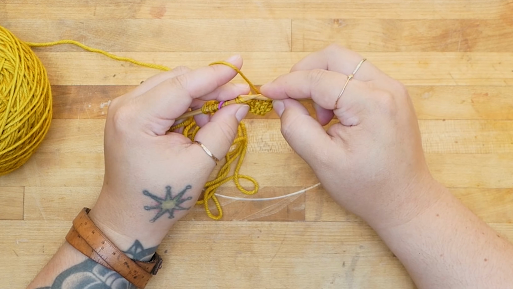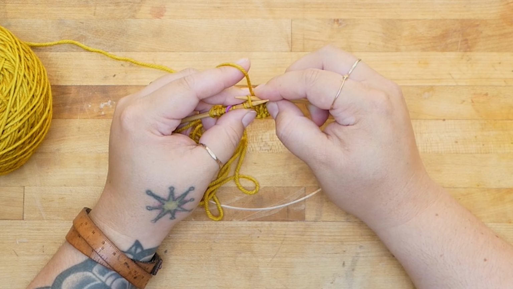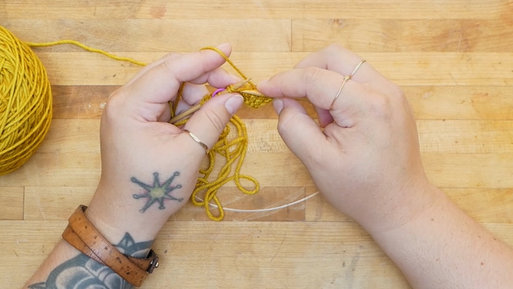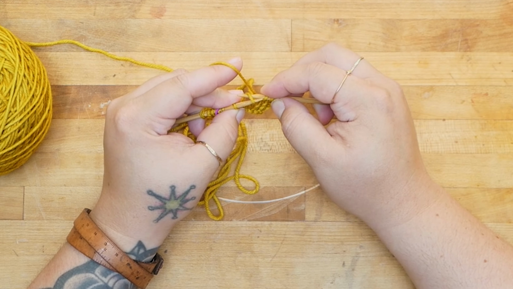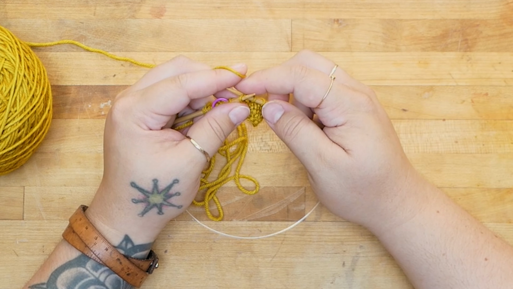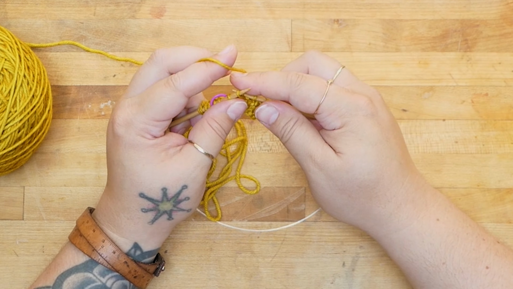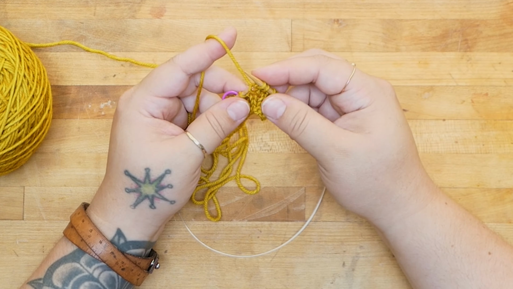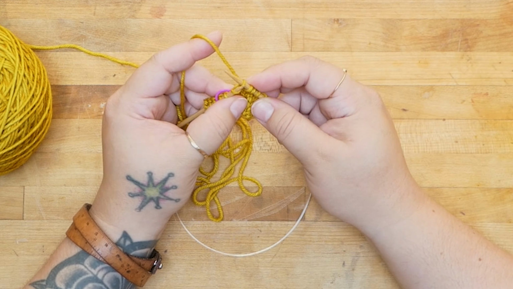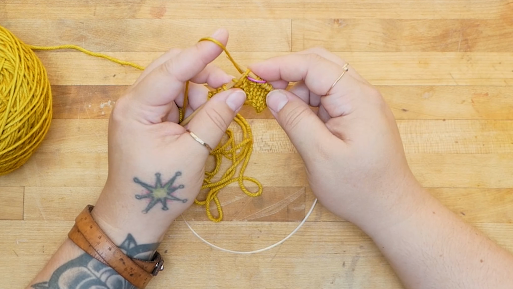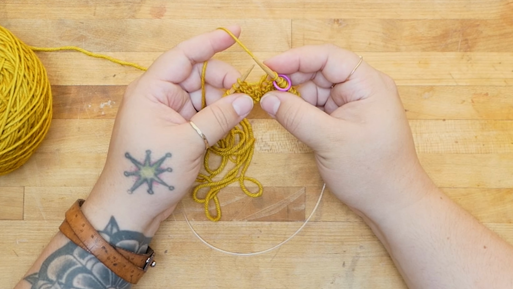Now, getting your needle into this spot can be a little challenging, as you can see. So there are ways to make it a little bit easier, as you'll see that I'm doing. And then you're just going to knit that stitch like that. And you've done your right leaning increase. So then we're going to knit the next stitch, slip our marker, knit one more stitch, and then we're ready for the left leaning increase.